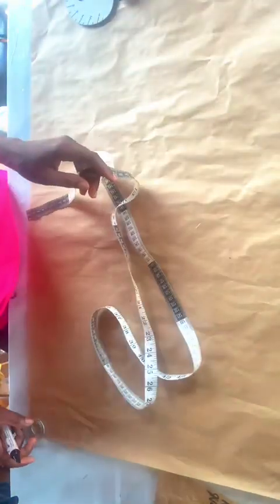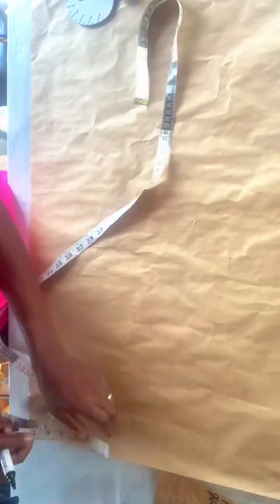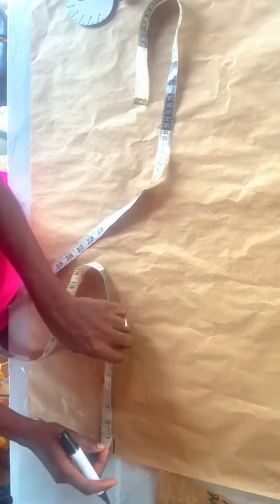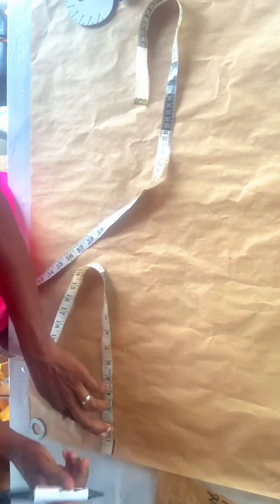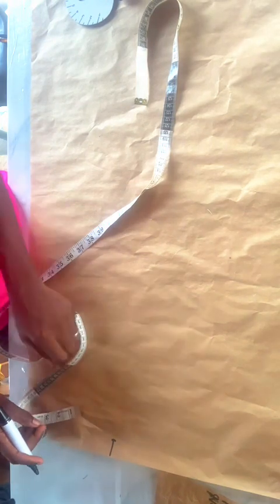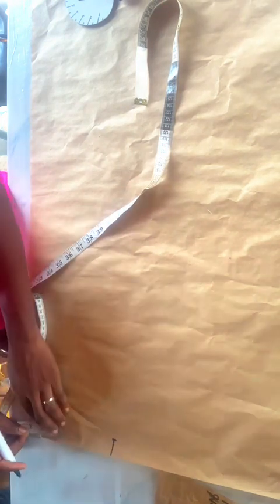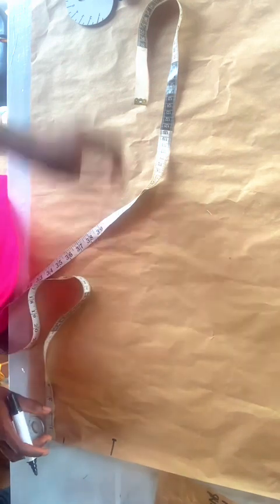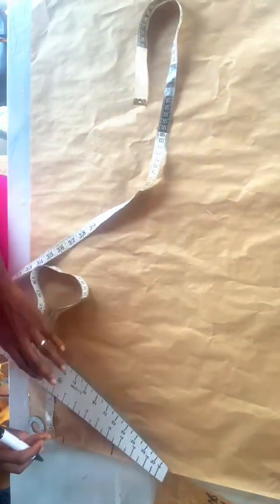On the shoulder measurement, you divide by 2. What I did is to add ½ inch to it. Then measure, then go down by 1 inch. Then for the neckline, we are using 3 inches by 3 inches.